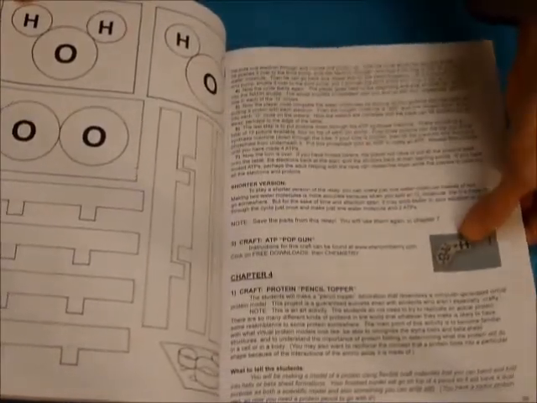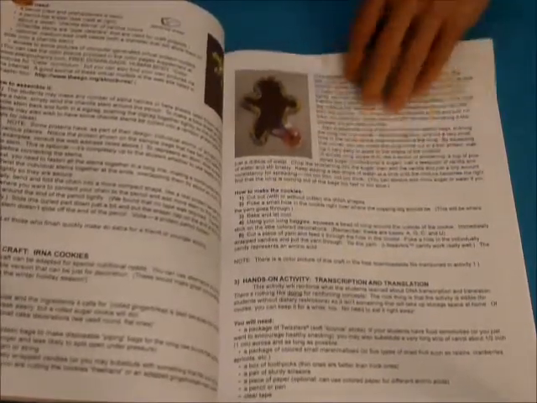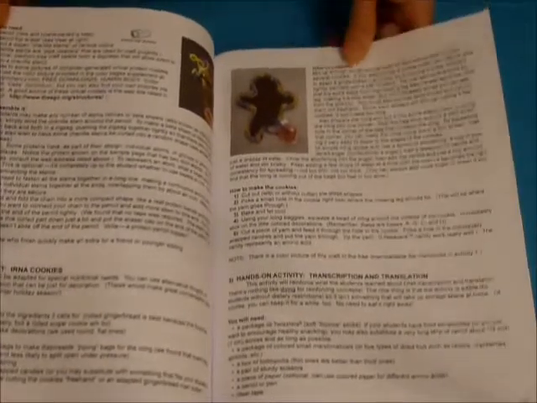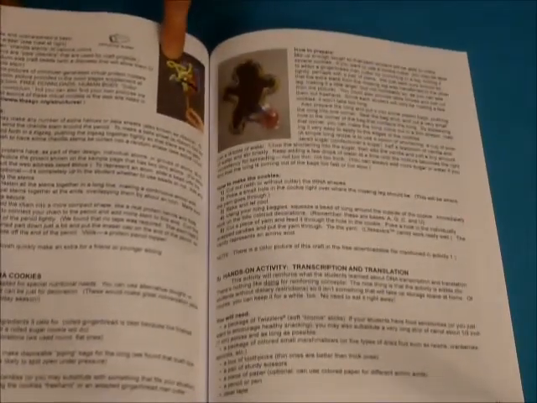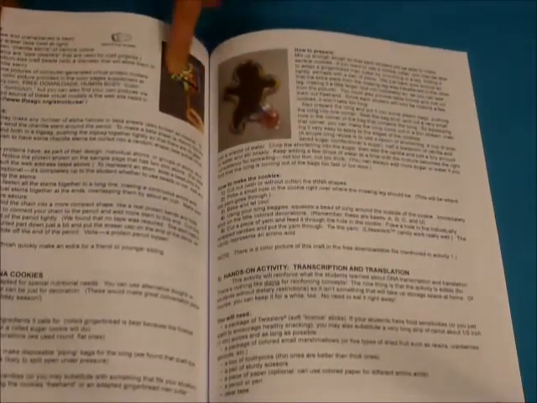And there's an optional ATP pop gun project and a transfer RNA cookie. It's like gingerbread man with a broken leg. There's another protein. You use little chenille stems to make a little pencil topper for your pencil. And this is an edible DNA model, and there's another relay race coming up.